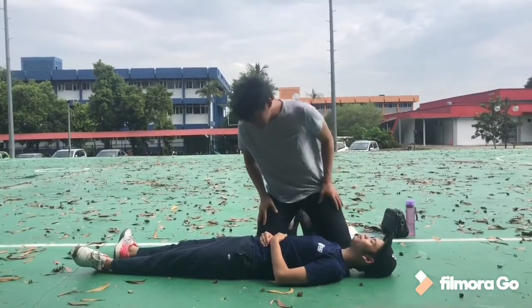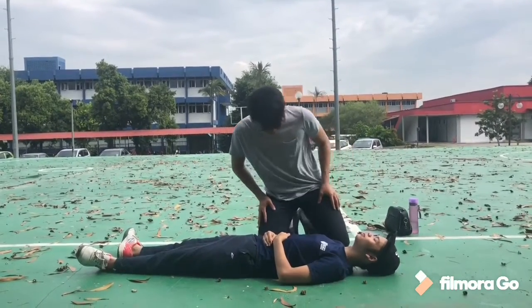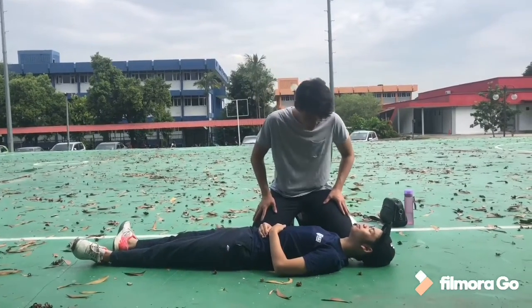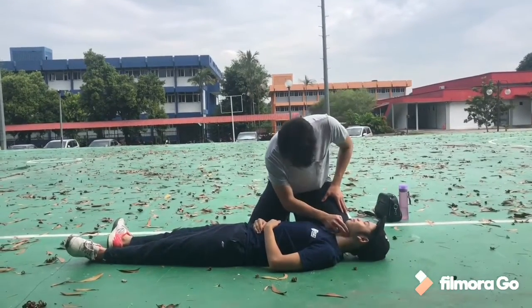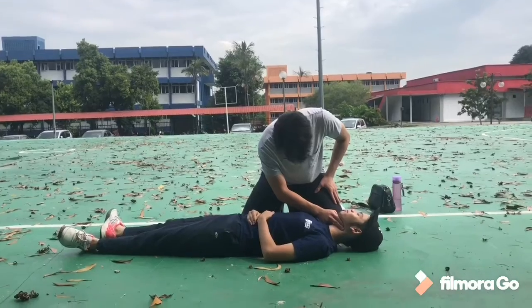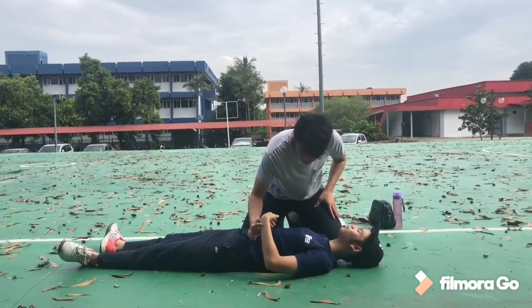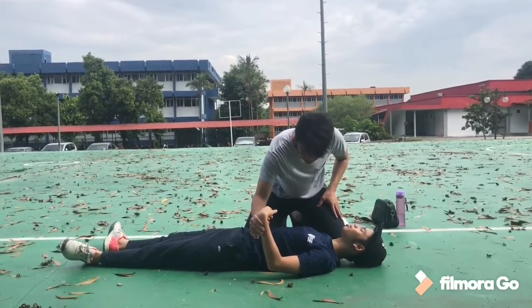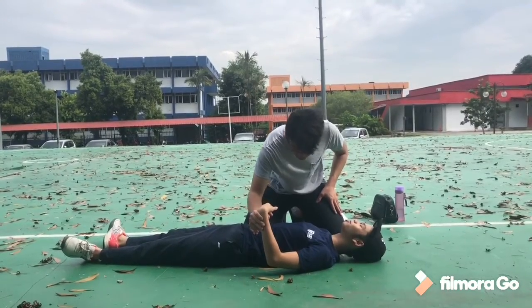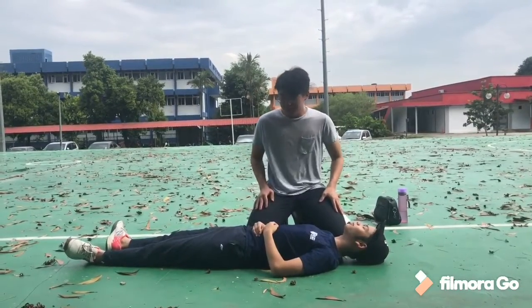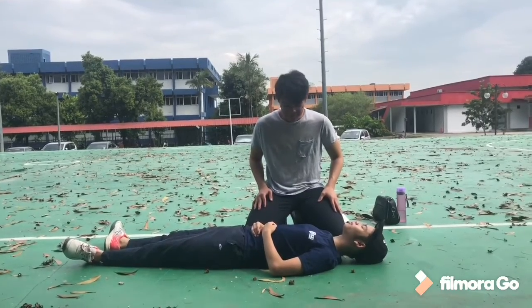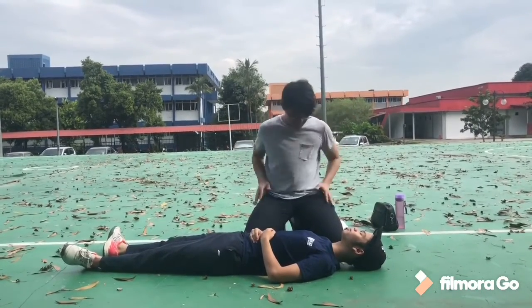So now Faris is on the right side of the casualty. He's going to check for a pulse. The pulse that Faris is looking at is the carotid pulse. Now we only perform CPR if there is no pulse present. There's no pulse present. Okay, now Faris is going to look for three things on the patient.